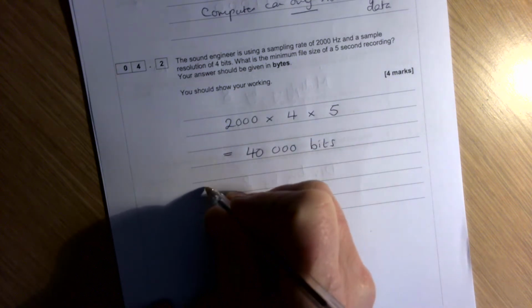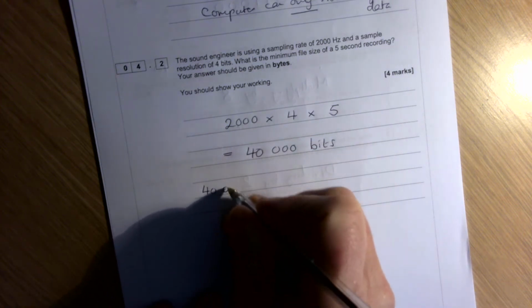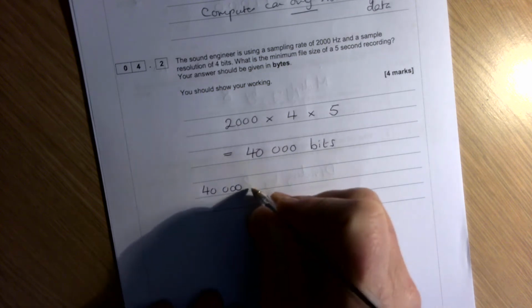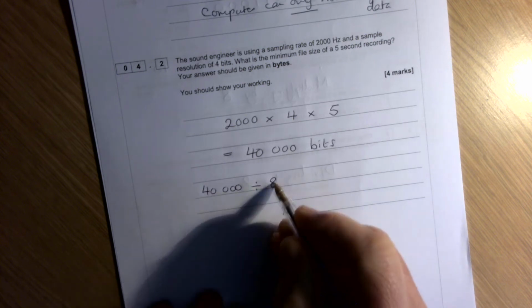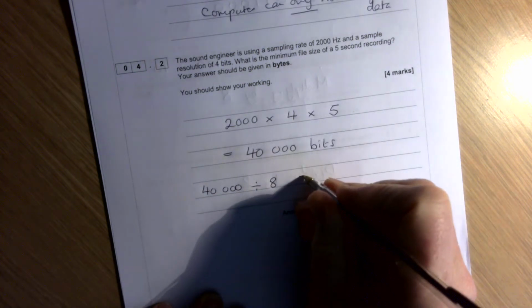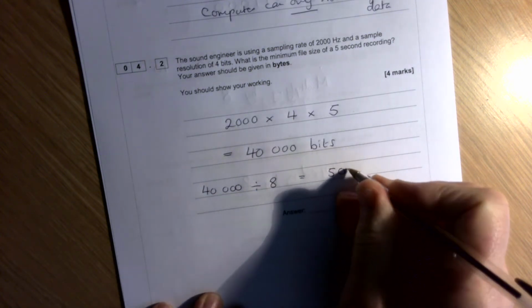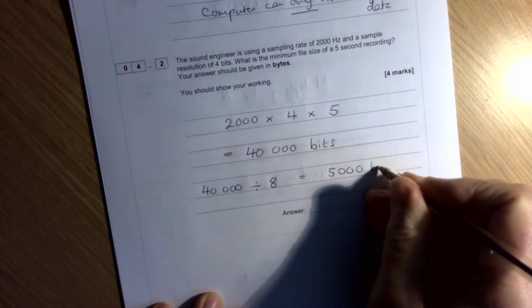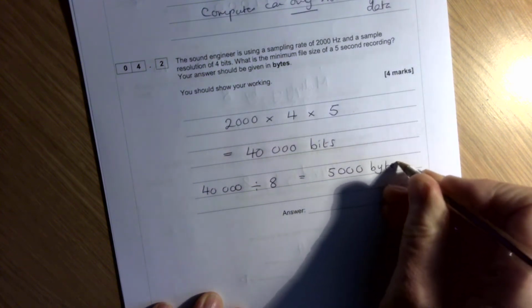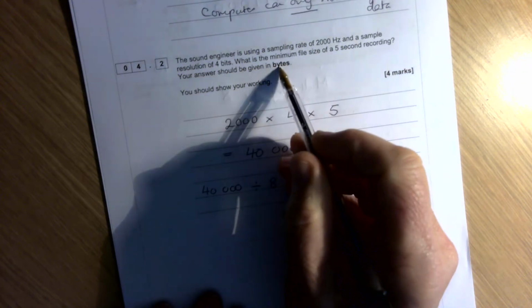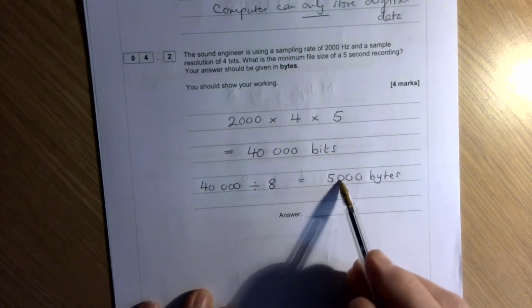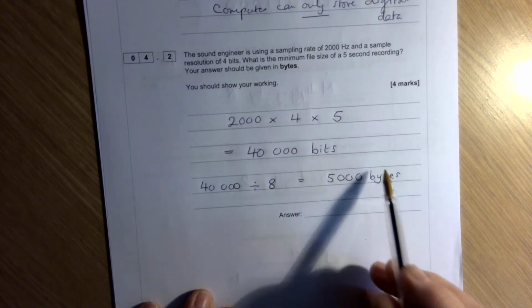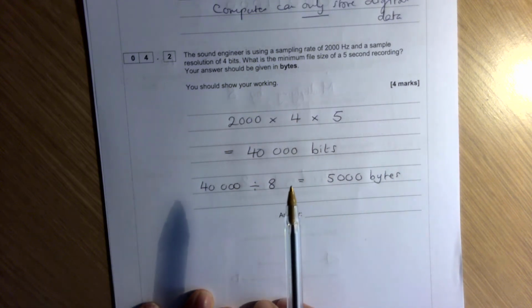So that means we're going to need to divide that by 8 to show how many bytes we've got. 40 divided by 8 is 5. So that's 5,000 bytes. Thankfully for you, they've only asked you to give the answer in bytes. If they'd asked you in kilobytes, we'd have had to say there's 1,000 bytes in a kilobyte, it'd be 5 kilobytes. But that gets you your 4 marks.